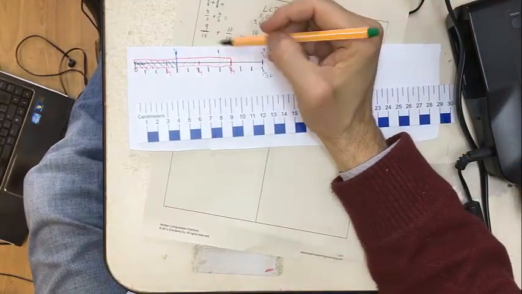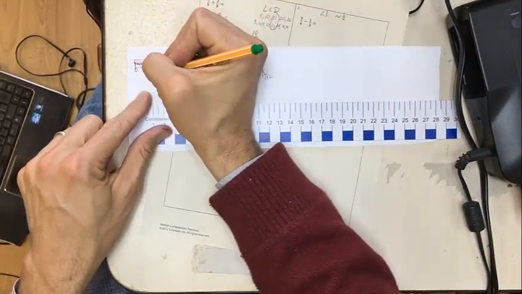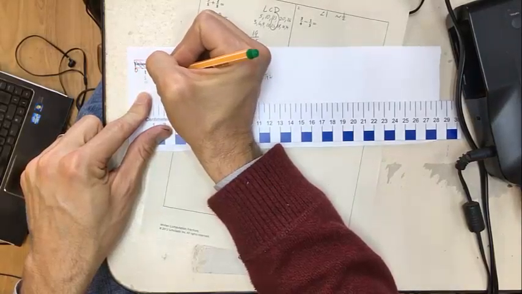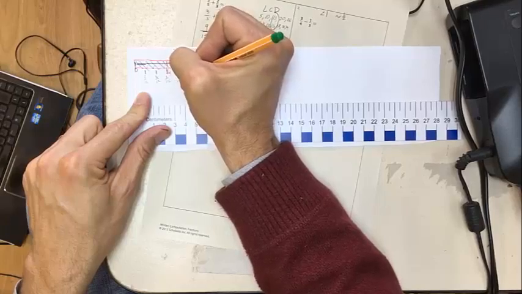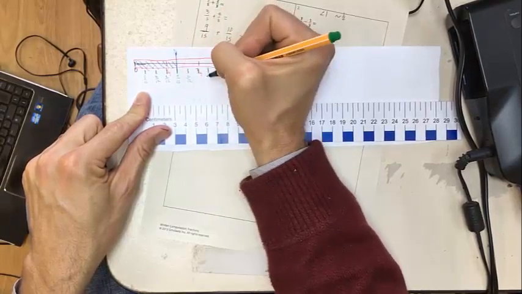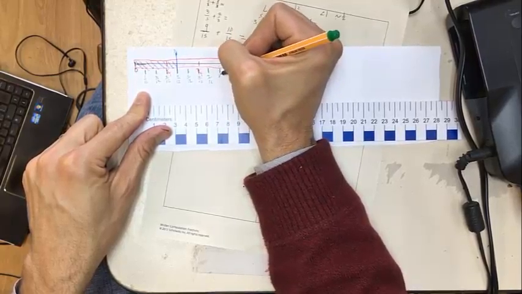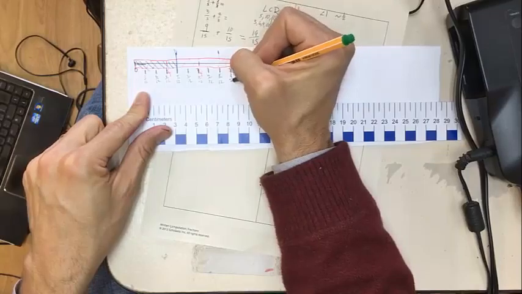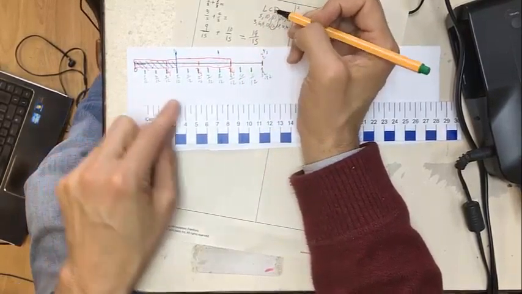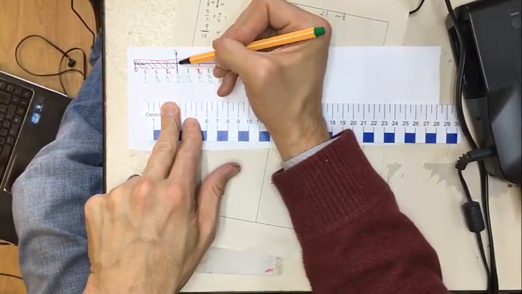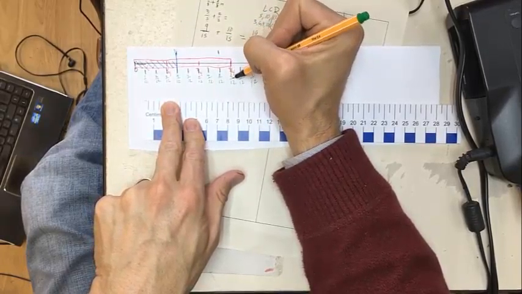So I wonder if we look at this area in 12ths, if we write this out, 1/12, 2/12, 3/12, 4/12, 5/12, 6/12, 7/12, 8/12, 9/12, 10/12, 11/12. So here, which is 1/3, that's equivalent to 4/12. Here, which is 3/4, is equivalent to 9/12.